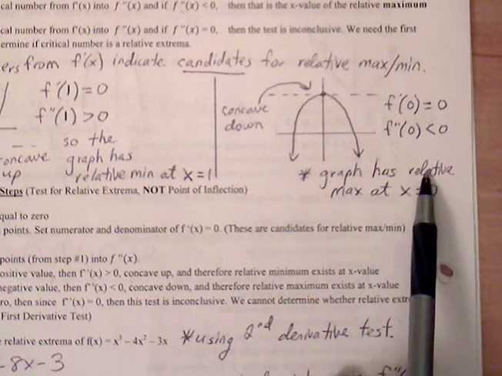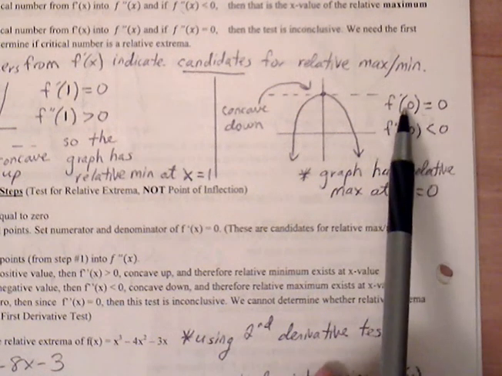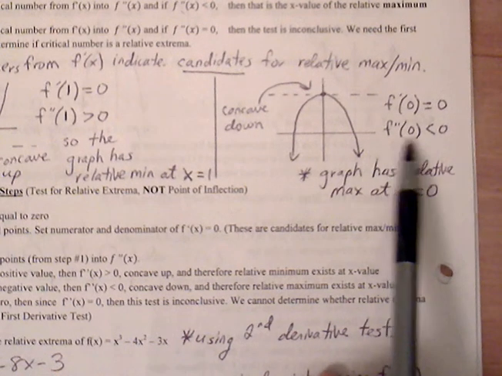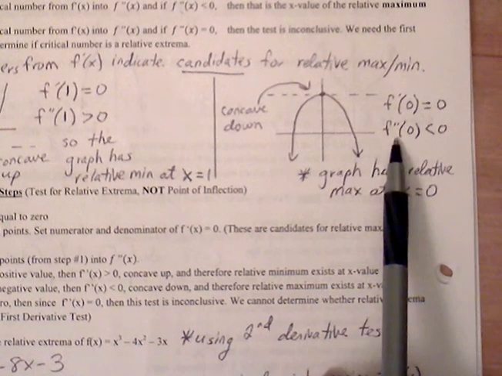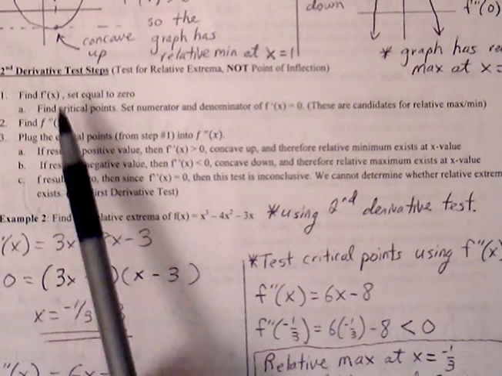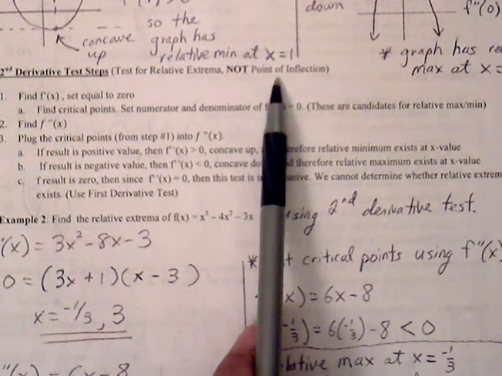So we know the graph will have a relative max at x equals 0 because of these two conditions: the graph has a slope of 0, and it is part of a graph that is concave down. So again, when you see the second derivative test, this is testing for relative extrema, not points of inflection.